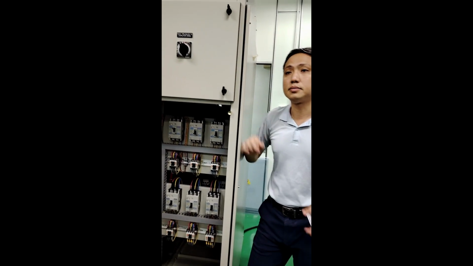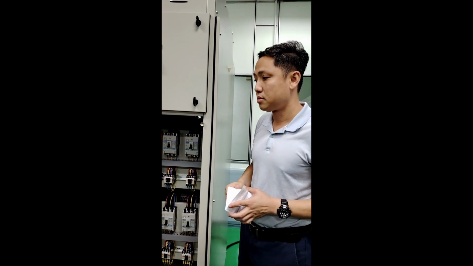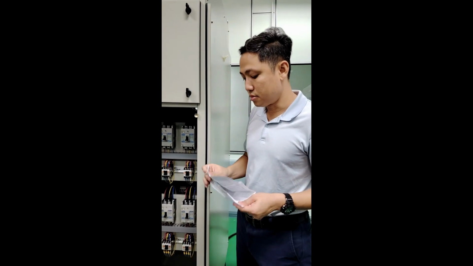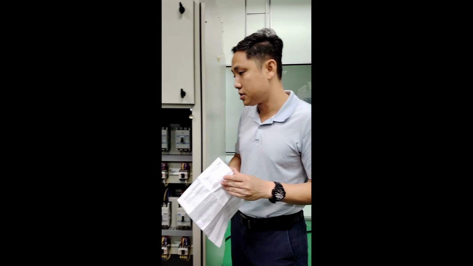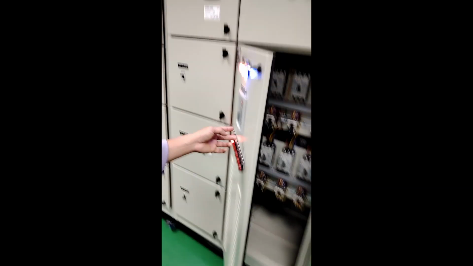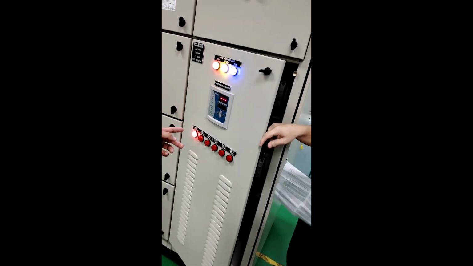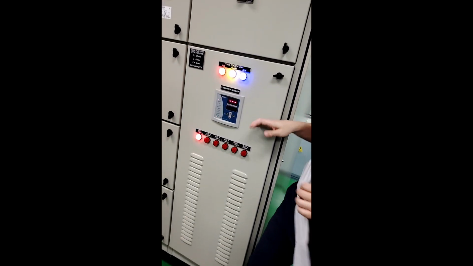So for alarm and fan, right now I see your fans are already connected directly to the thermostat and the circuit breaker, and not controlled by the microcontroller. How about the alarm here?